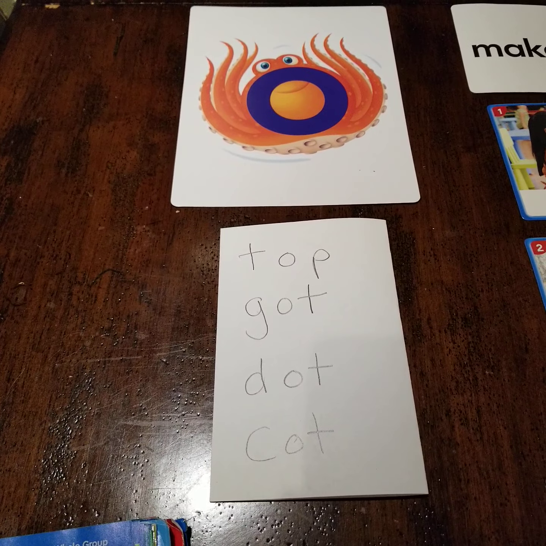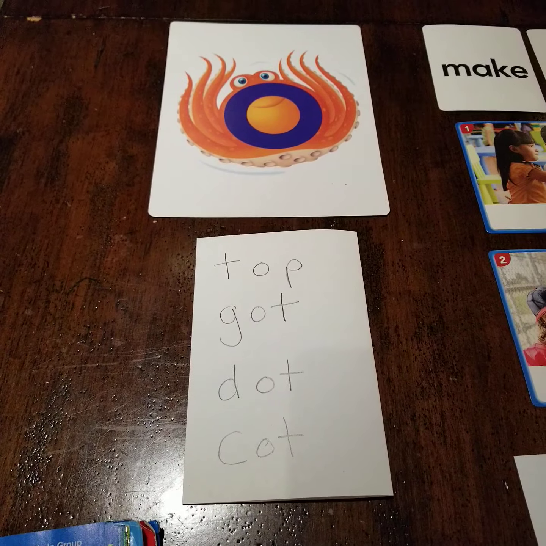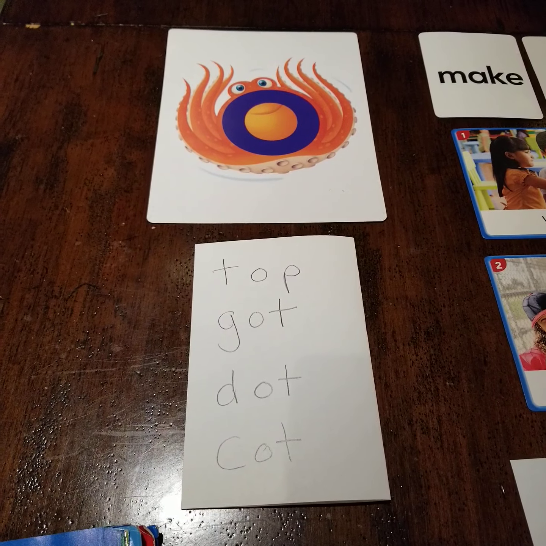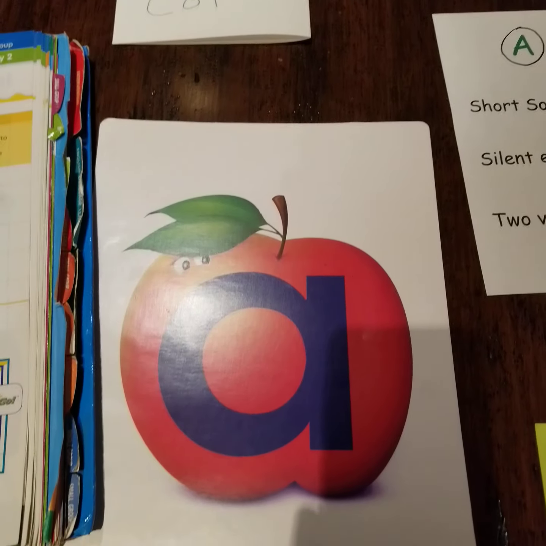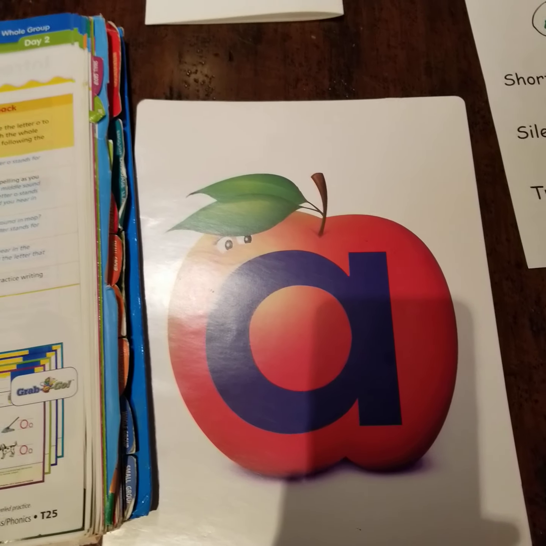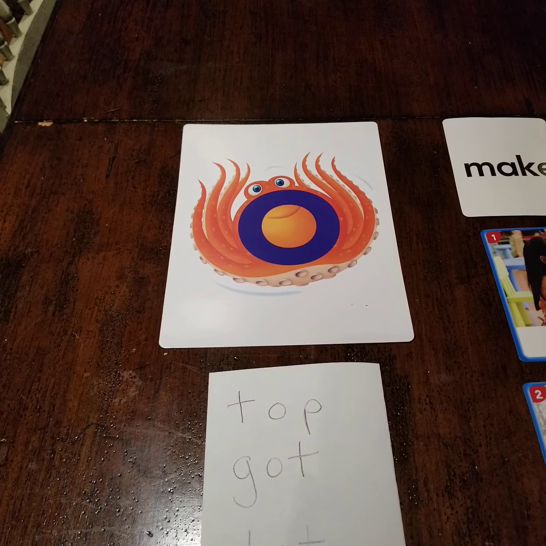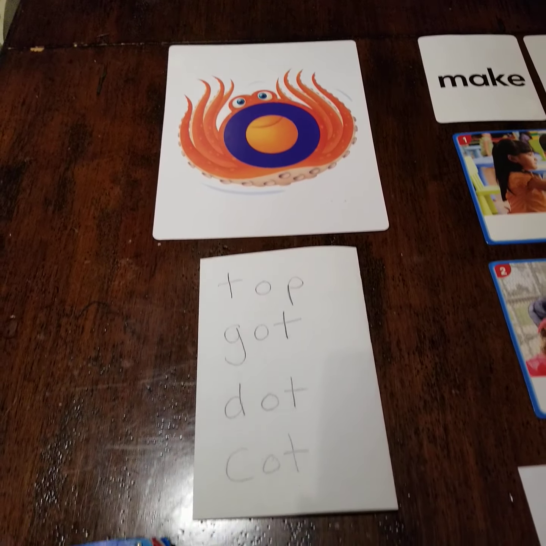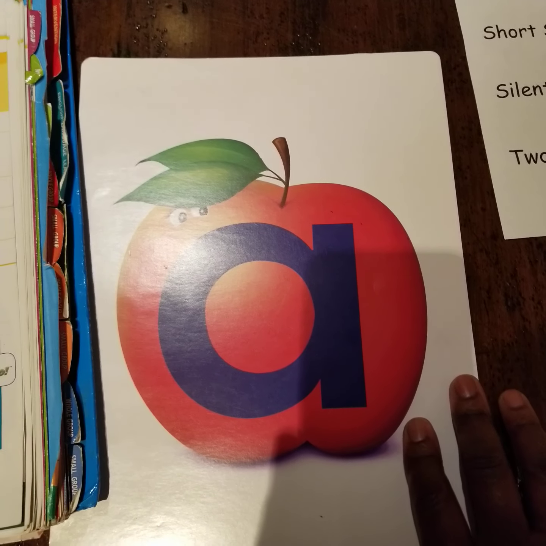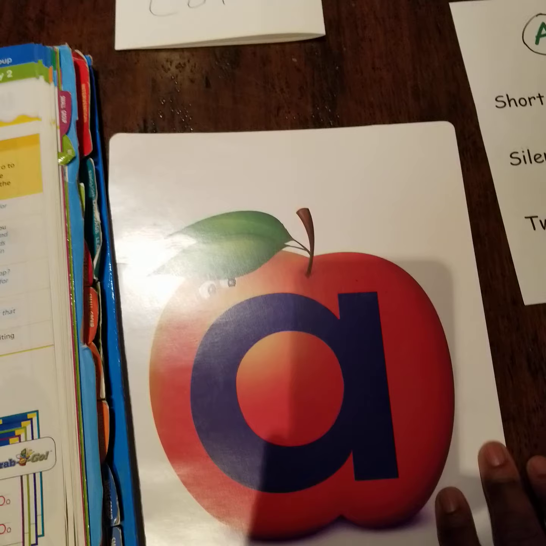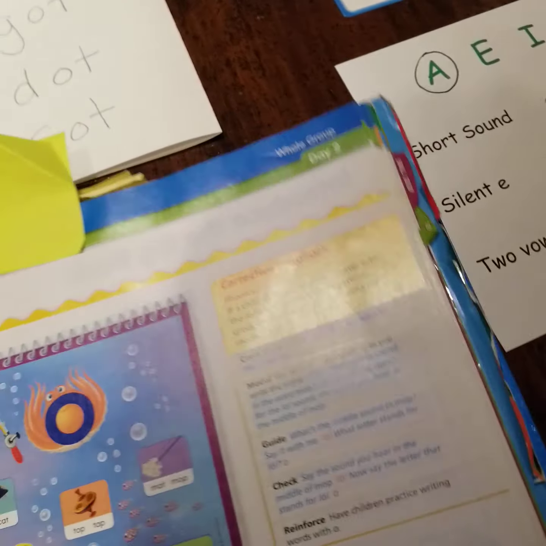How about if I said the word apple? Does that give me the O sound? No, it doesn't. It gives me the A sound. All right, so we want to make sure we hear the difference. Ah for octopus, ah for apple.